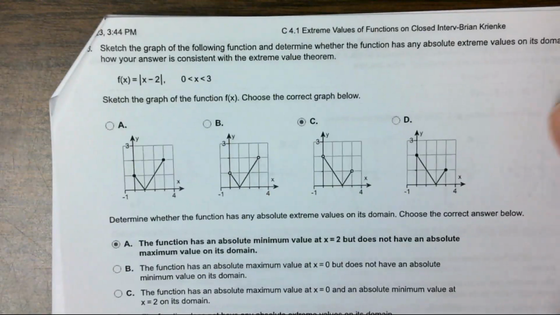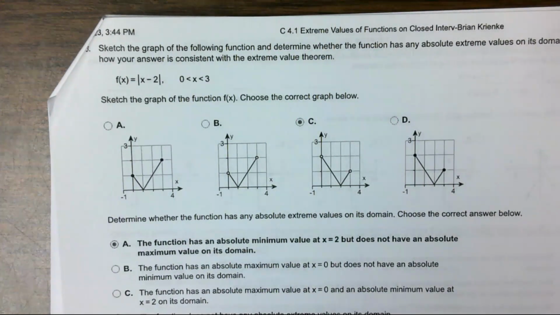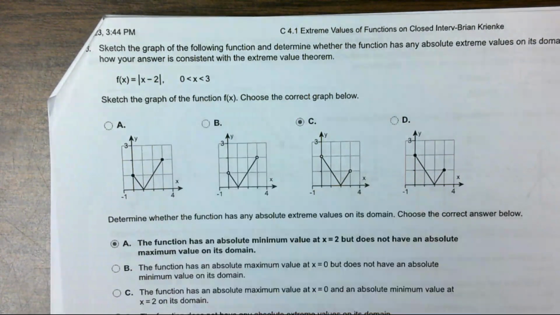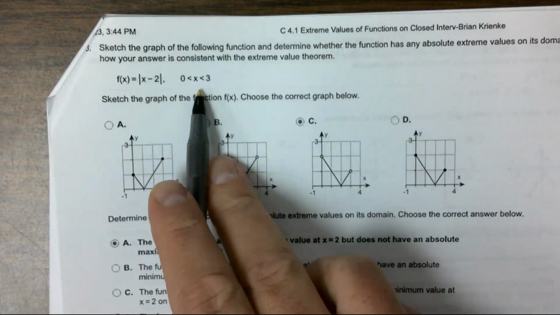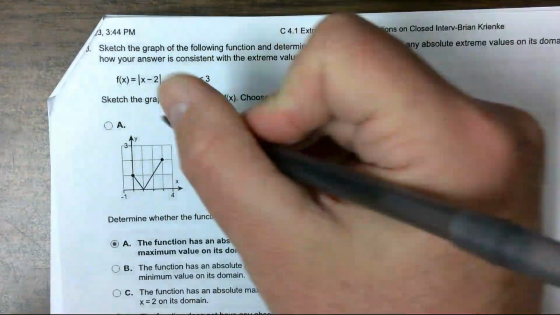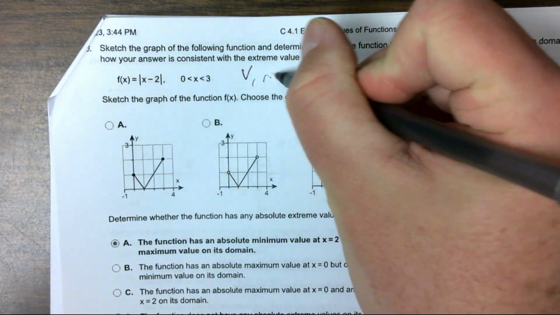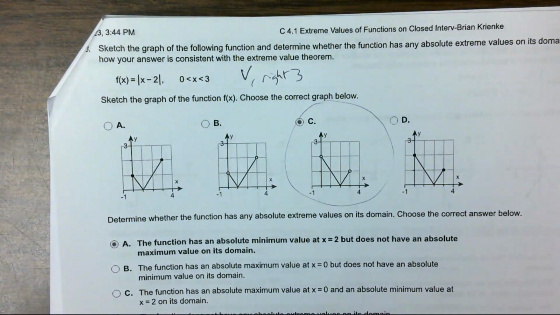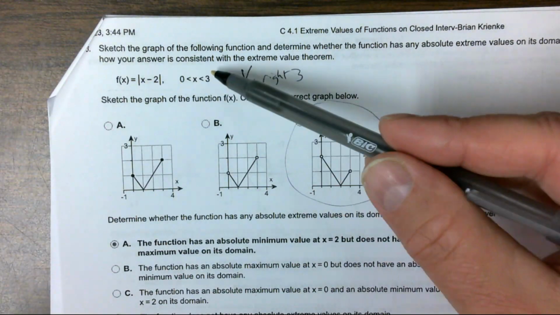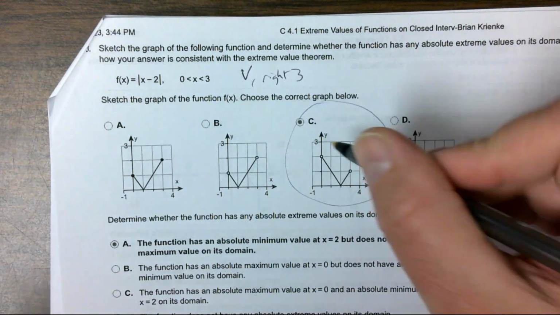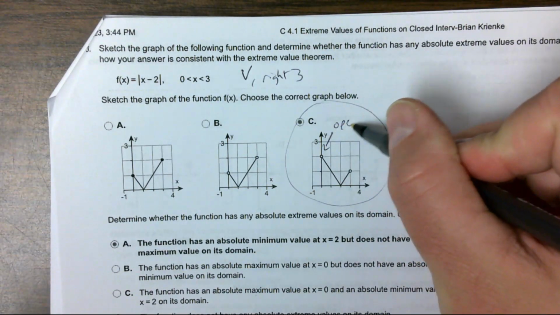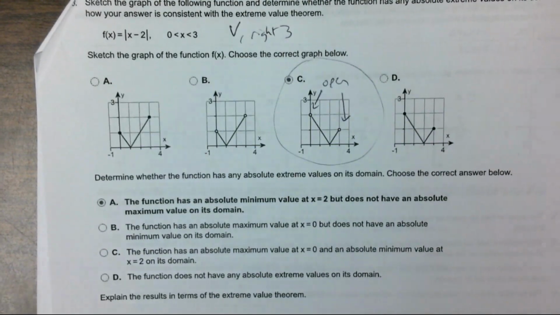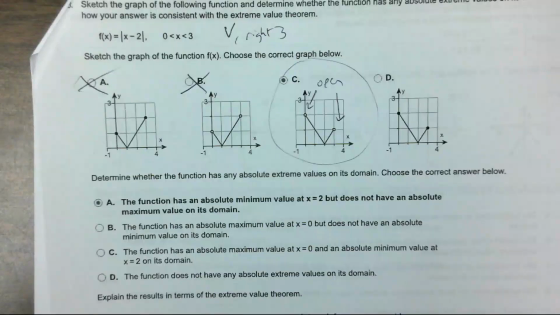On this one, you have an absolute value of x minus 2 from a certain interval 0 to 3, and you just want to graph it. It's a V-graph, and it's going right 3. And so that's this one. Now, because it's a less than for both, it has to be open for both. So it's not D. It's like a backwards check mark.